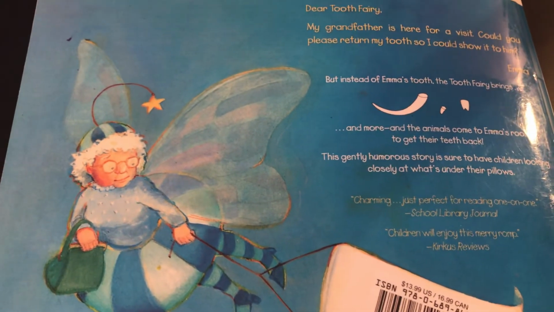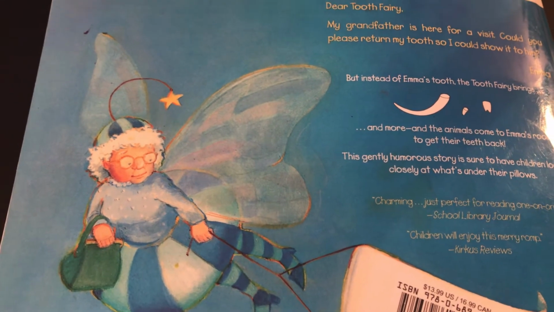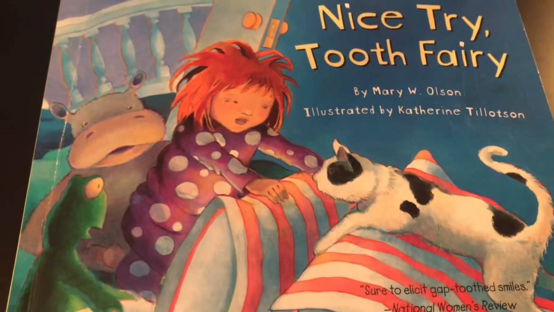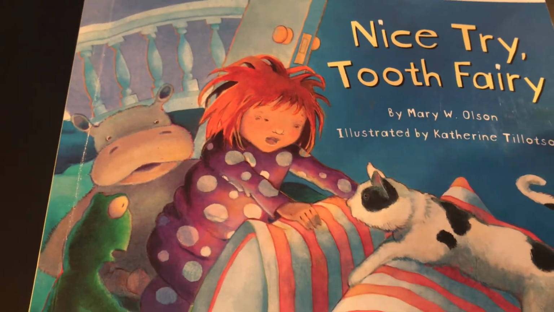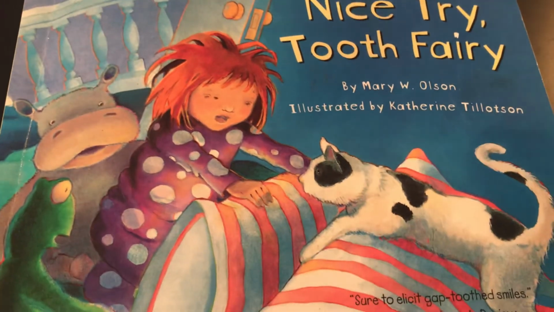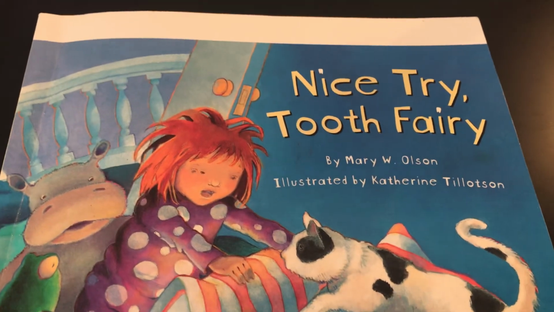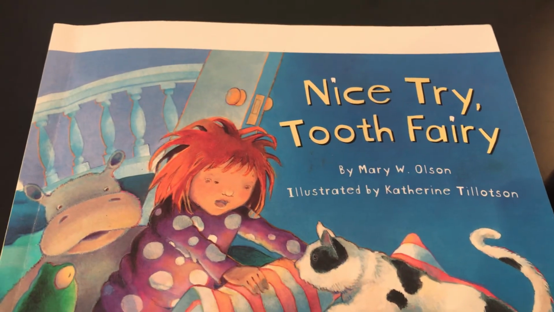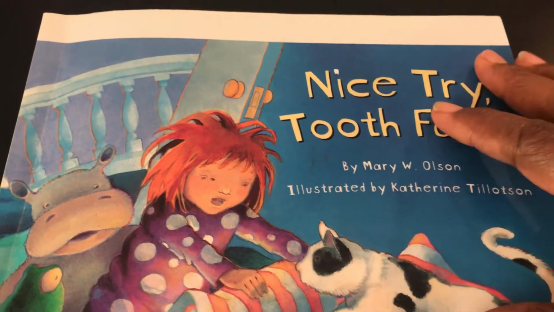Remember, the Tooth Fairy has to go around to many places. I don't know if animals really have tooth fairies, but in this story, the animals were coming back to get their teeth. Everyone has teeth, so that's a connection. Every human being has teeth. And most animals have teeth, so that's a good connection. But I know that you've experienced losing your teeth. Okay? And guess what? Sometimes when you get older, you lose them again. All right, that's the end of our story time.